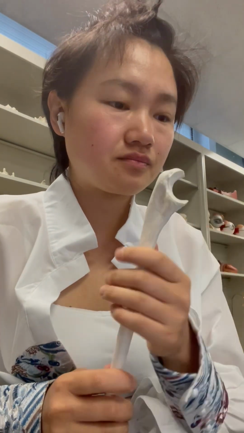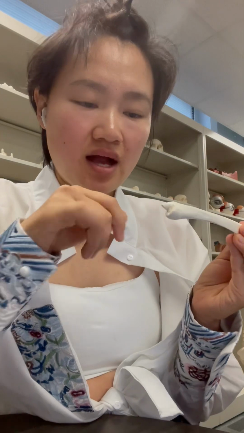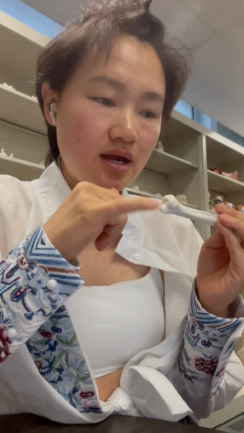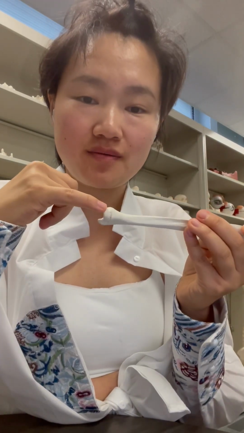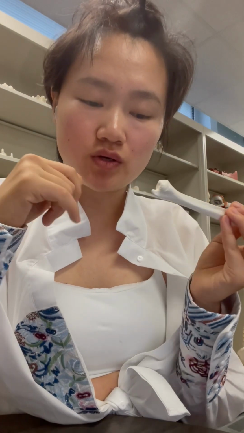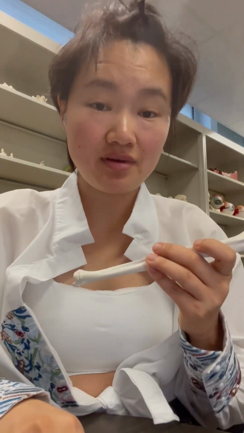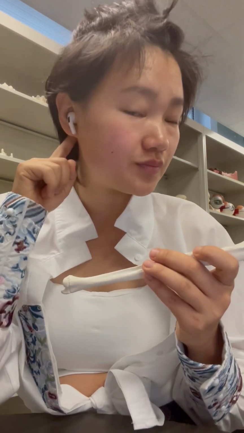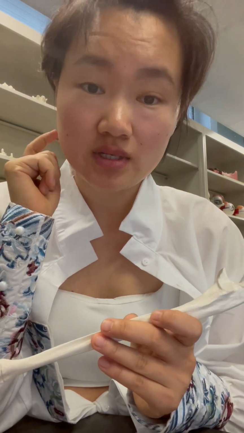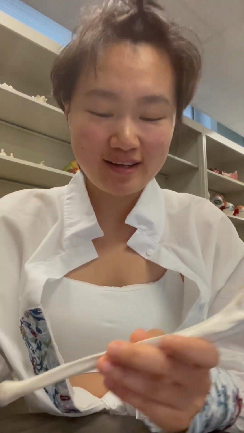And then moving down, you have this styloid process, and then the head of the ulna is right there. The styloid process, we also have it on the radius. We also have it on the temporal bone. There's also a styloid process, right beside the mastoid process.